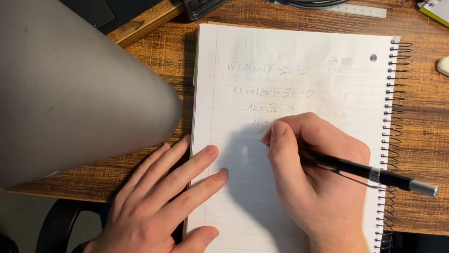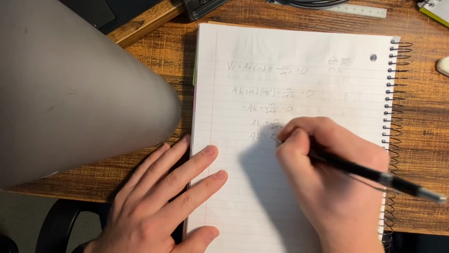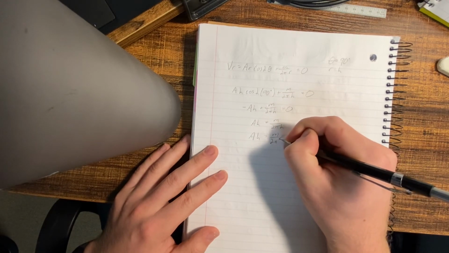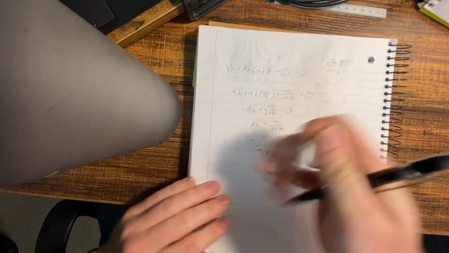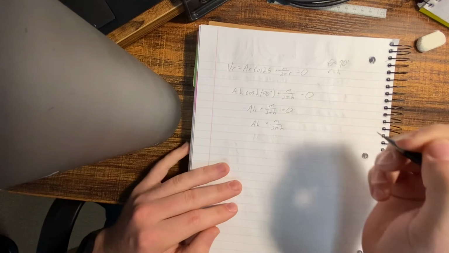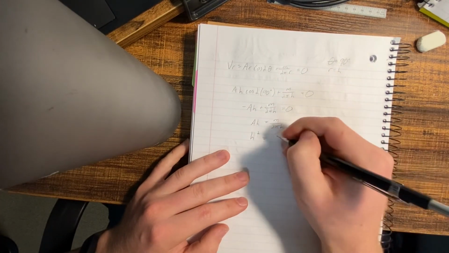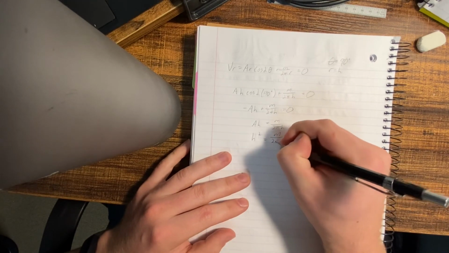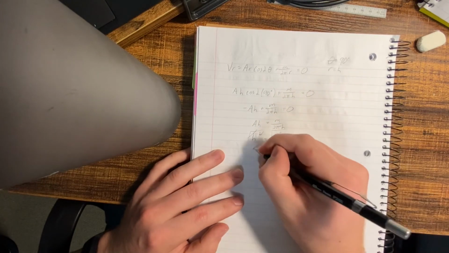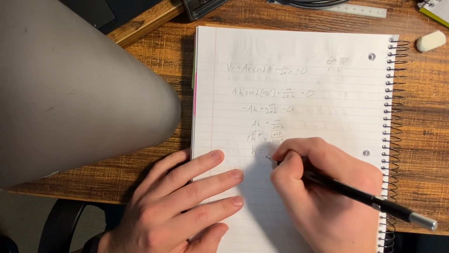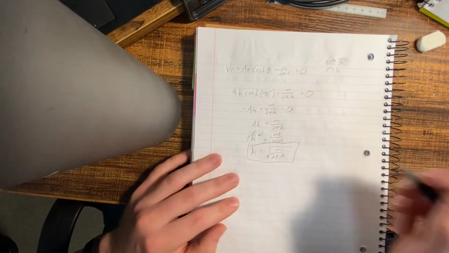A h equals m over 2 pi. Oh, I just wrote that. h squared equals, and then simple square root. h is equal to the square root of m over 2 pi a. And that is our relationship.